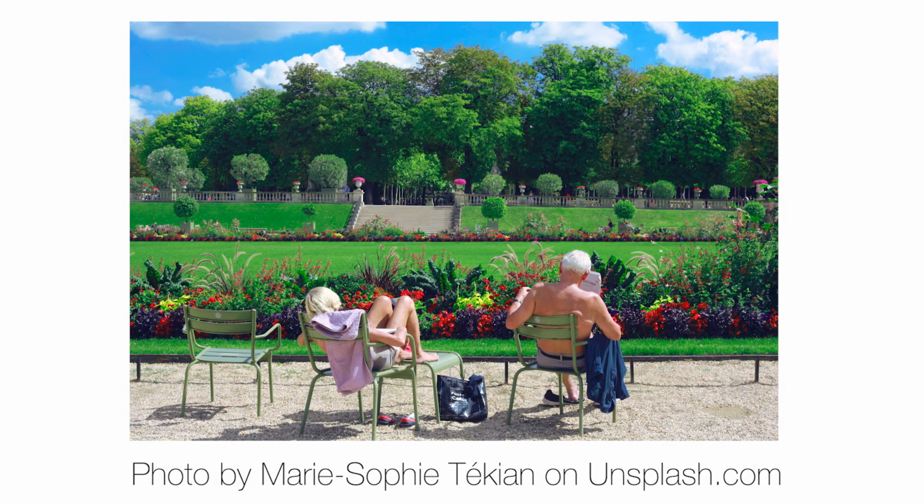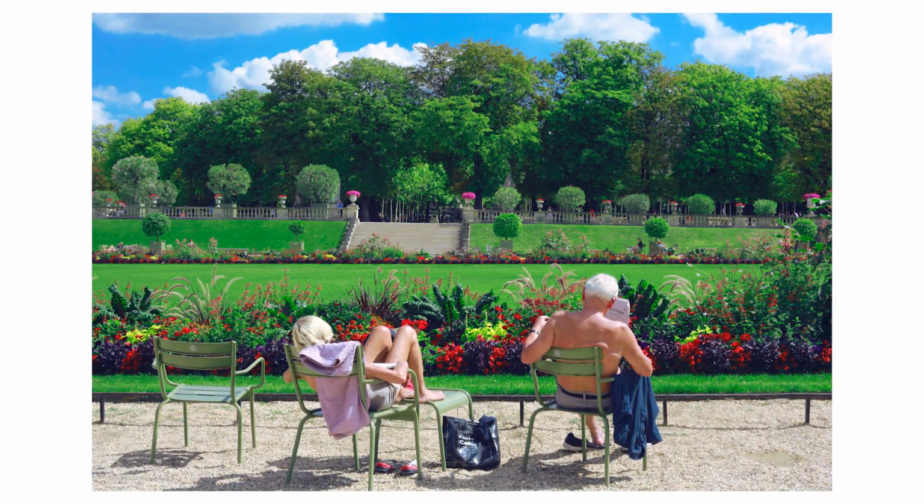And I want to look at this other picture that I found, and it's by Marie-Sophie Tikian. Now, I hope I've pronounced that right, but this is a different type of portrait. It looks to me like a Martin Parr kind of shot. It's more of a documentary style of portraiture. I really like it. It's fun. It just makes you laugh.